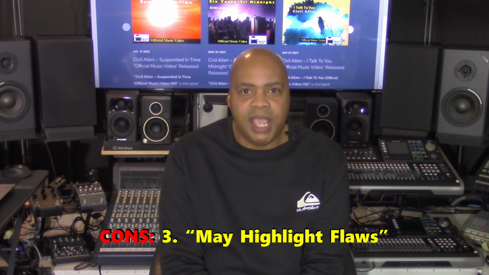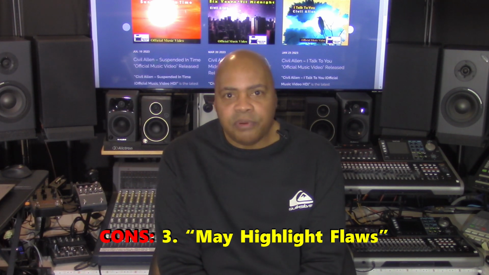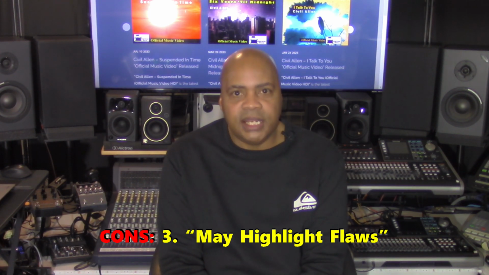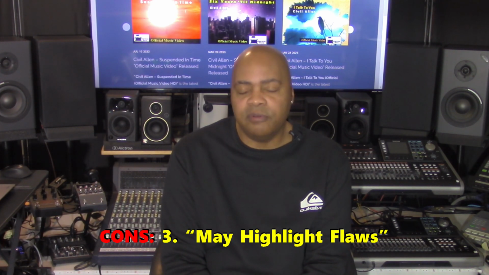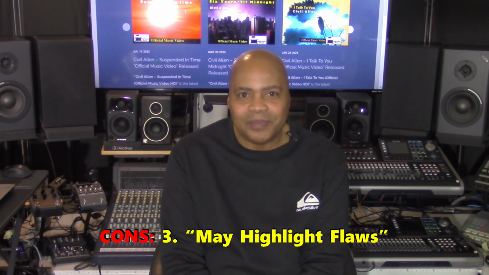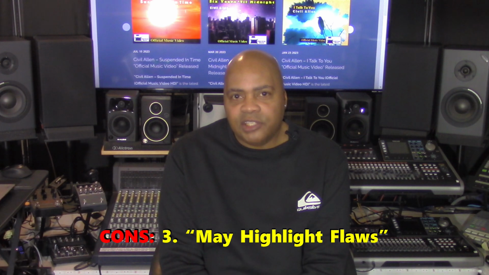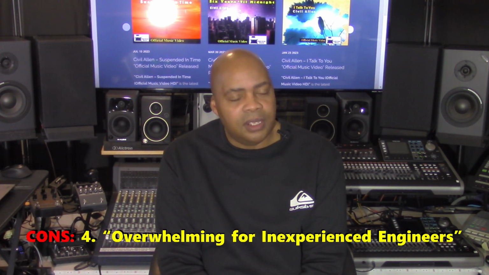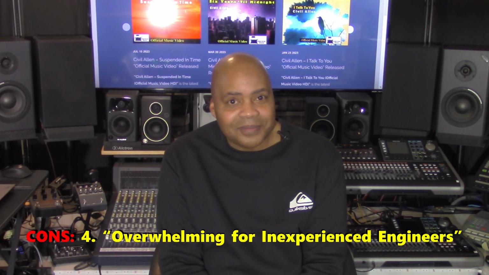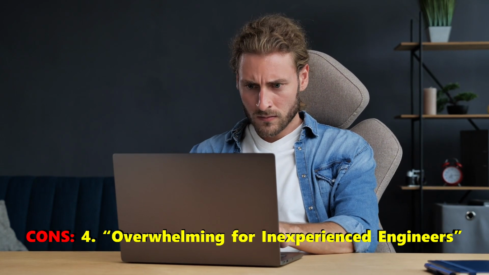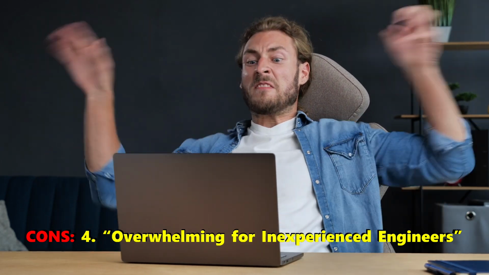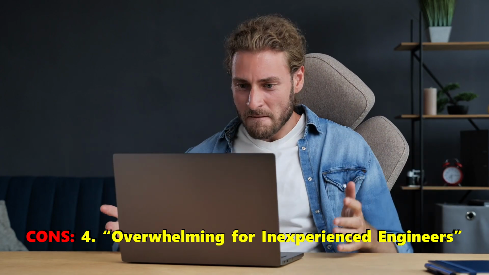Dry tracks may highlight flaws. Without effects to mask imperfections, dry tracks can expose issues like room noise, tuning problems, or performance inconsistencies. Dry tracks can be overwhelming for inexperienced mixers. Beginners may struggle to decide which effects and settings to apply without a starting point, that is, or a reference.